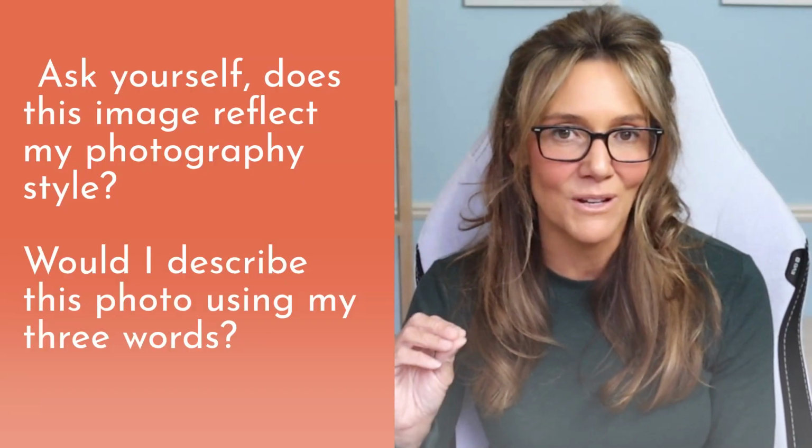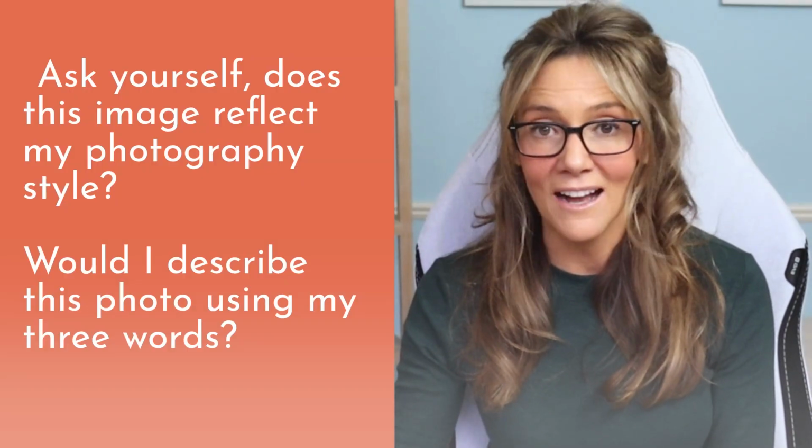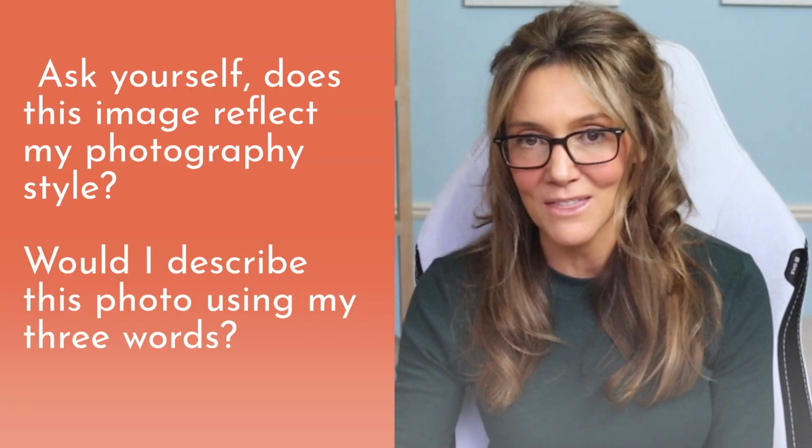From this point on, every decision you make, how you shoot, how you edit, how you prepare for photo shoots, what you share should be filtered through those 3 words. When you're culling a gallery, when you're editing photos, when you're choosing what to post on your website or social media, ask yourself, does this image reflect my photography style? Would I describe this photo using my 3 words? If it doesn't hit all 3, that's okay, but it should at least hit 2. And if it doesn't, it's probably not aligned with the style you're trying to build.